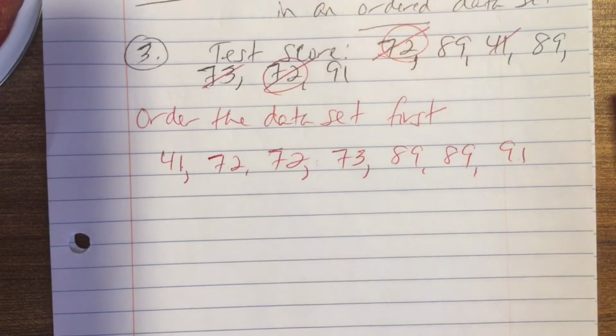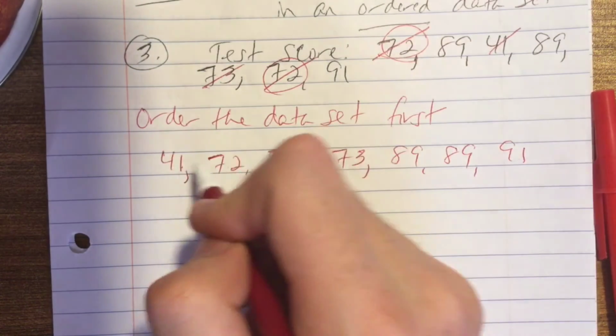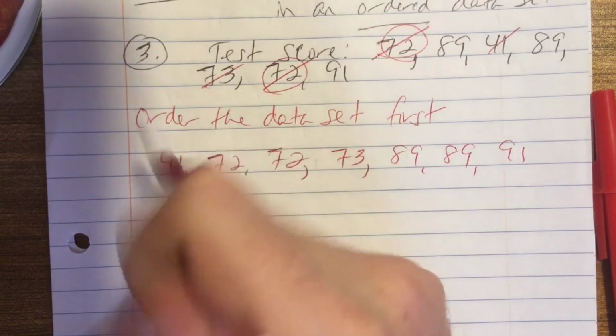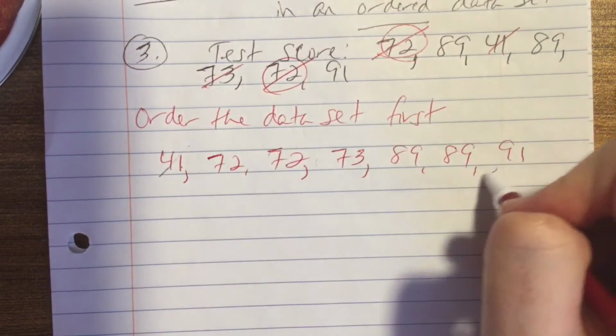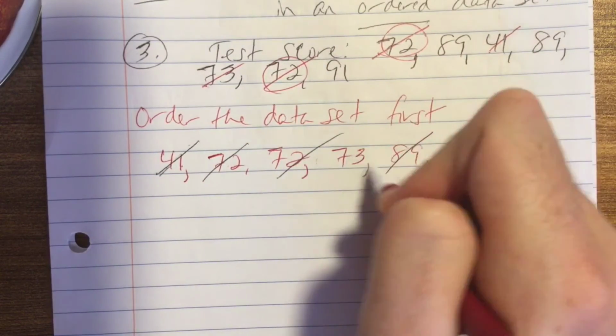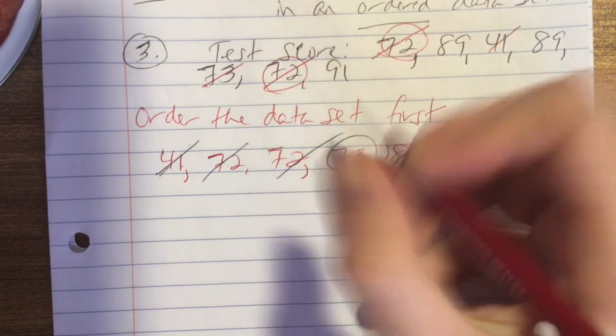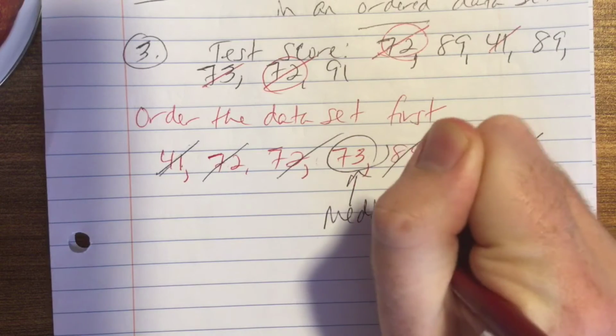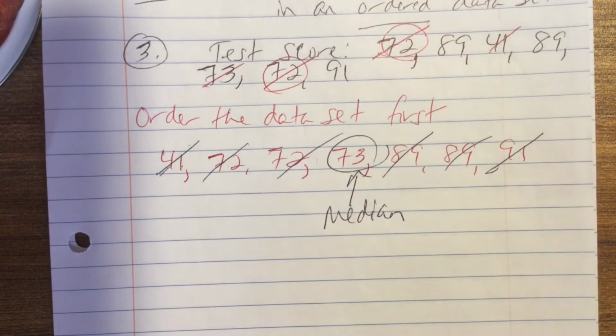So now, once your data set is in order, you can go ahead and find the middle by taking one value from the front and one from the back, etc., until we get to the middle value. The median here is 73. The middle or the median test score was 73%.